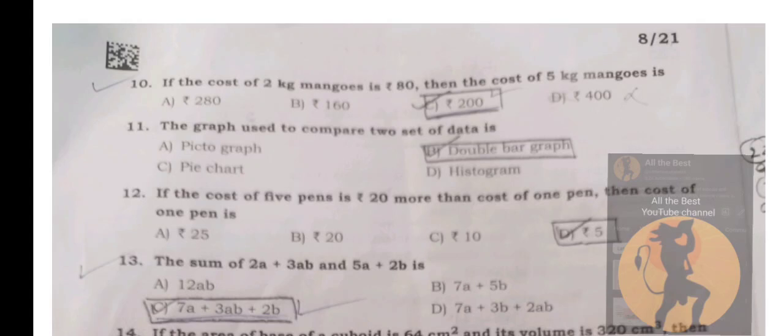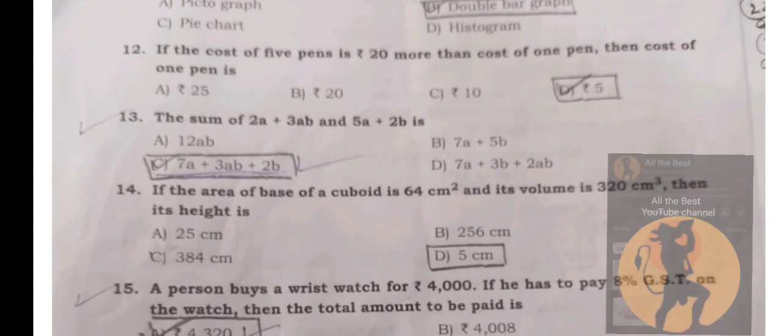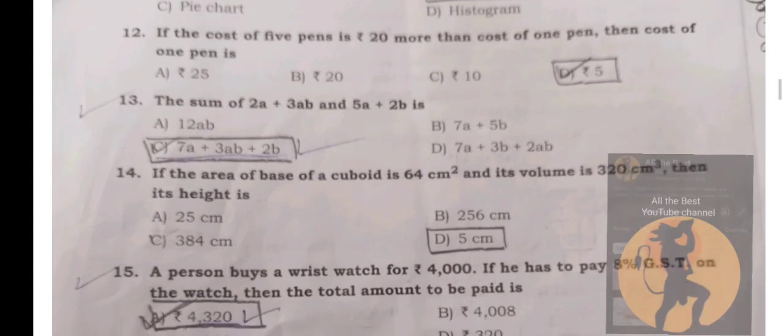The graph used to compare two sets of data is it pictograph, double bar graph, pie chart or histogram? The right answer is option B, double bar graph. If the cost of 5 pens is 20 rupees more than the cost of 1 pen, then the cost of 1 pen is rupees 5, option D is the right answer.